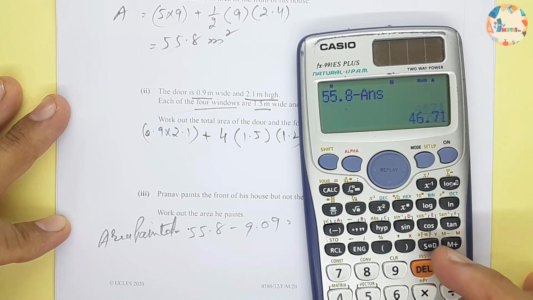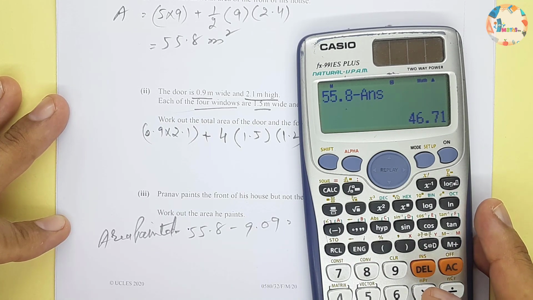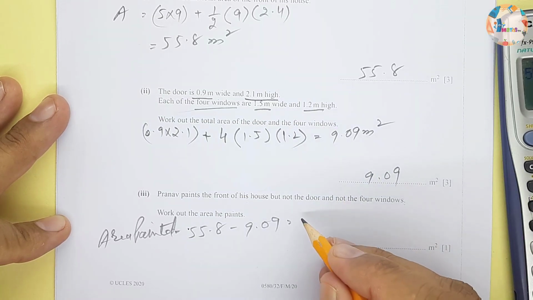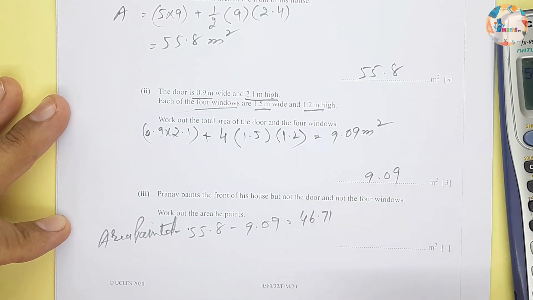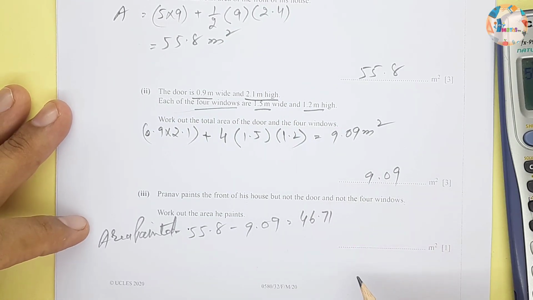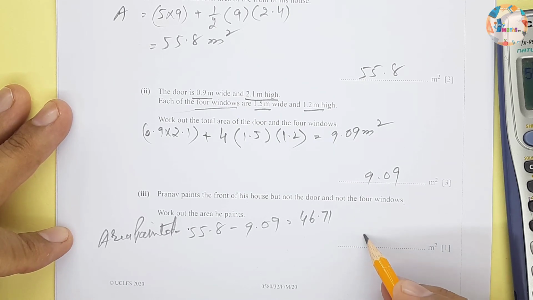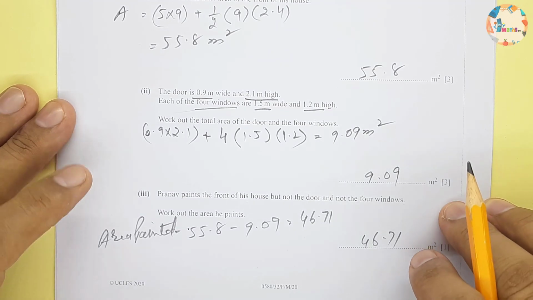This will give us 46.71. 46.71. This will be the area painted. So 46.71 meter square will be our answer.